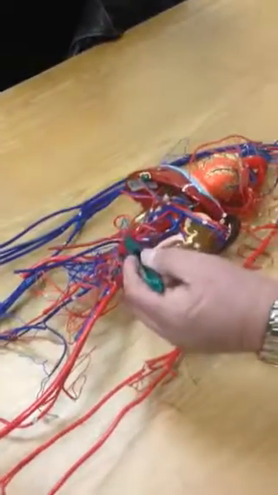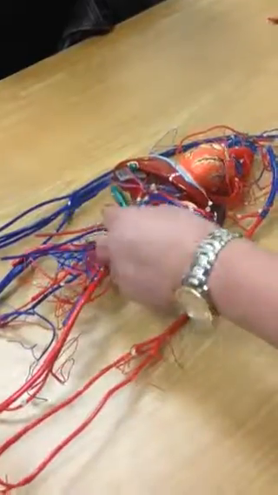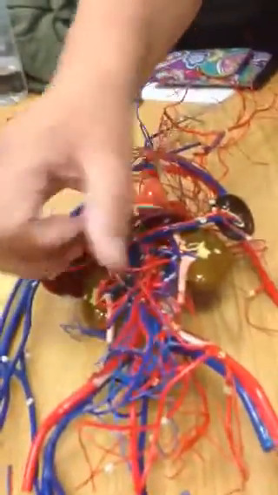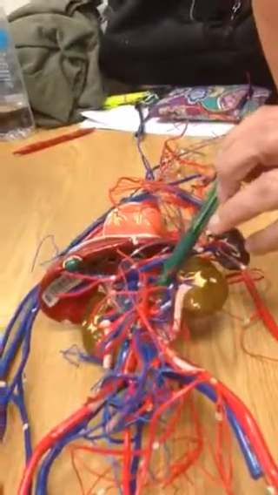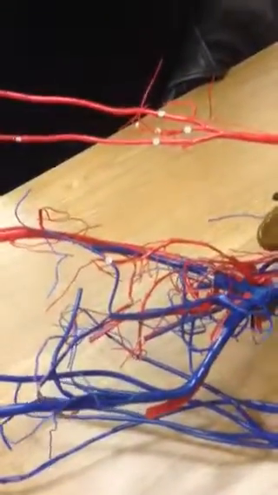See this red one right here? This red one right here, coming in right there, is the inferior mesenteric. And then if I turn this over, right here is your middle sacral, coming right off the middle, okay? I follow the abdominal aorta down.